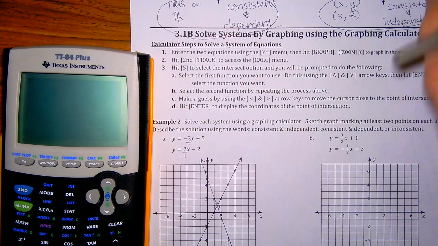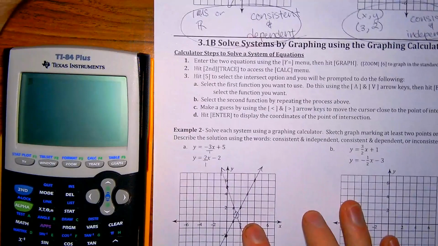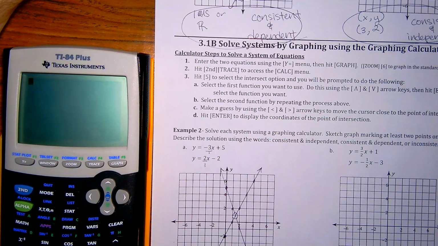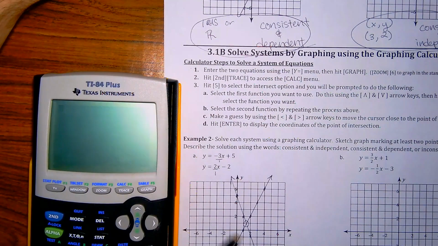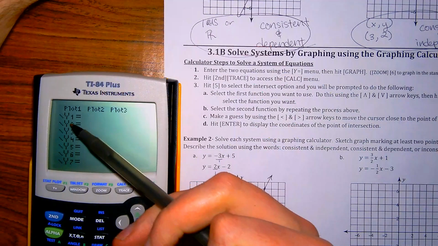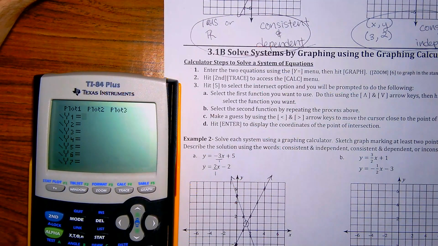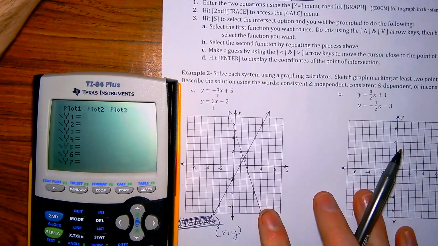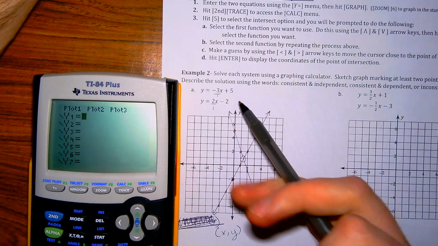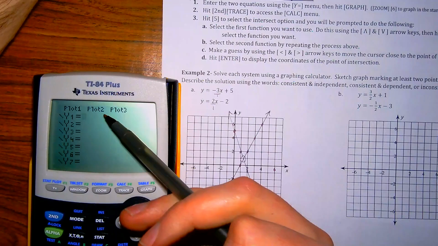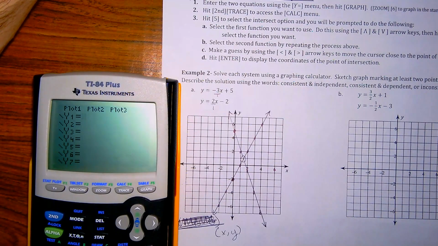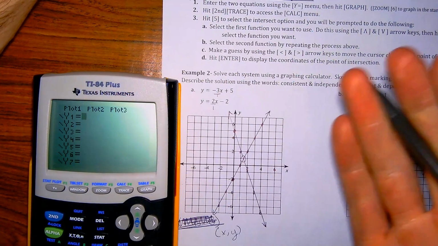That's the key to understanding this. What I first want to do in order to graph this and find that solution on my calculator is go over to the y equals, and you'll notice it pulls up y1, y2, y3, y4, and so on and so forth. My goal is to plug my equations into the spots y1 and y2.